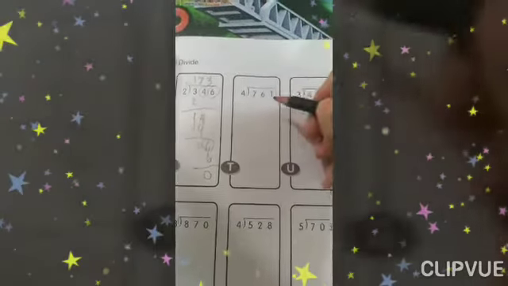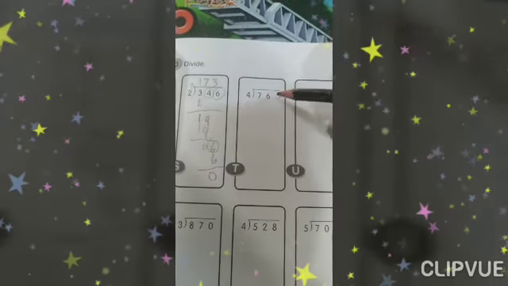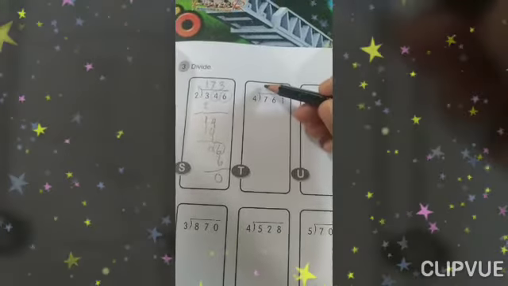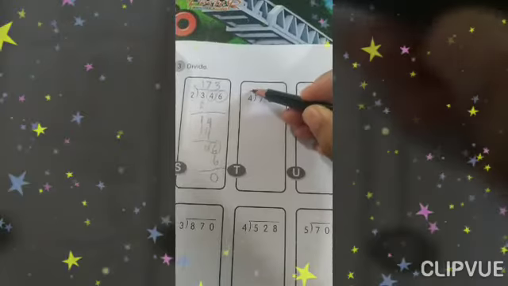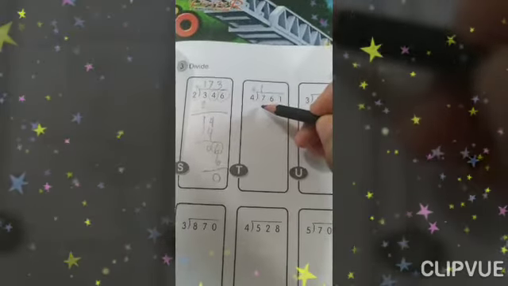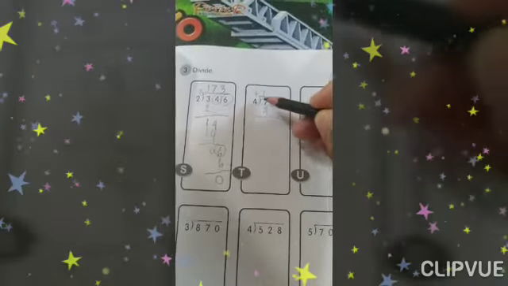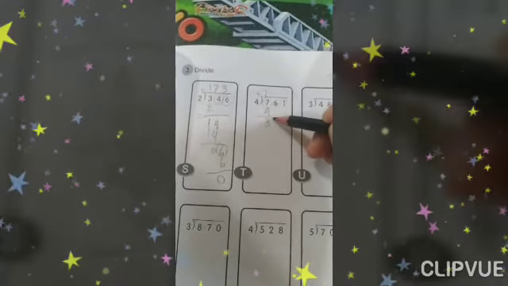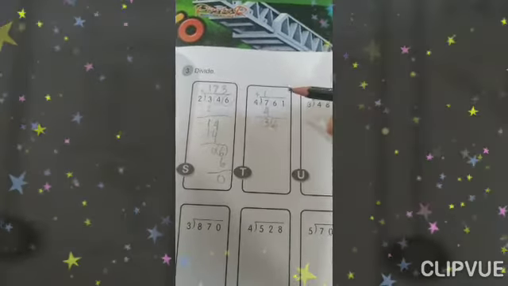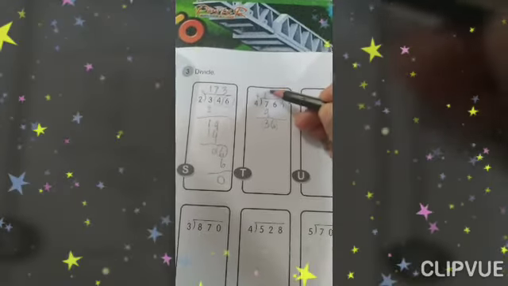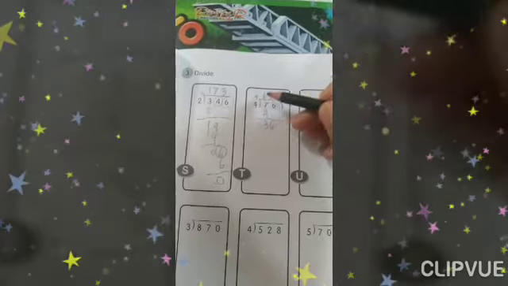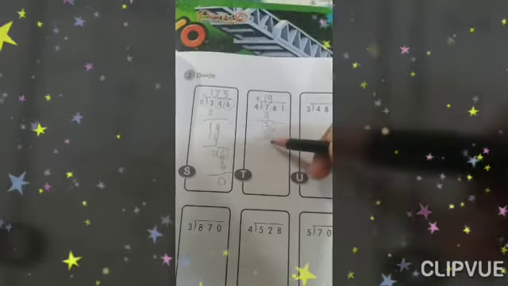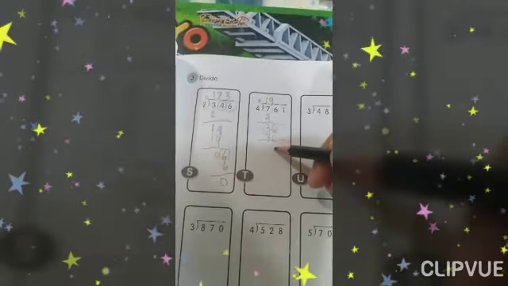Next, 761 divide 4. 7 divide 4 equals 1. We check 4 times 1 equals 4. 7 minus 4 equals 3. We write 6 here. 36 divide 4 equals 9. We check 4 times 9 equals 36. Right? 36 minus 36 equals 0.